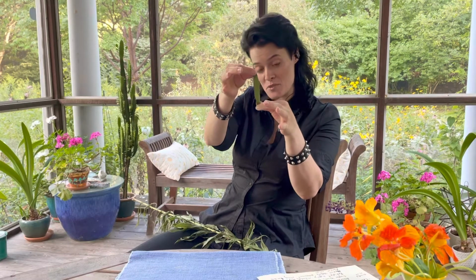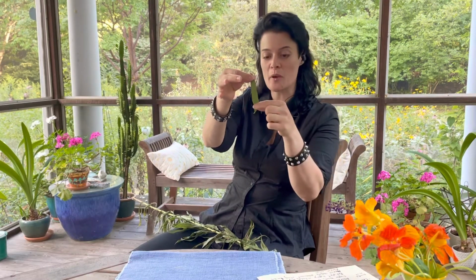So here we go. First off, I'm going to describe the overall leaf shape. This is something called lanceolate. It is lance-shaped, as you can imagine. That's where that term came from. It's long and it's pointed at the tip.